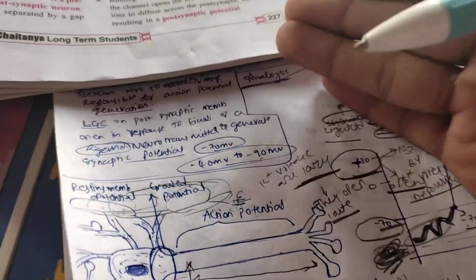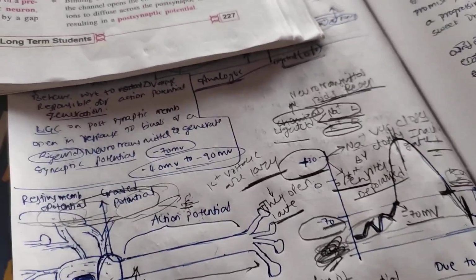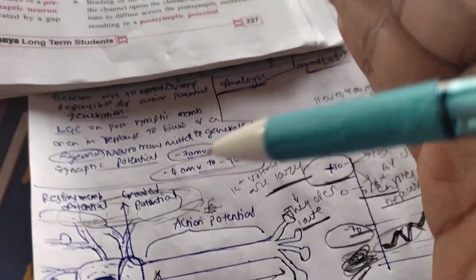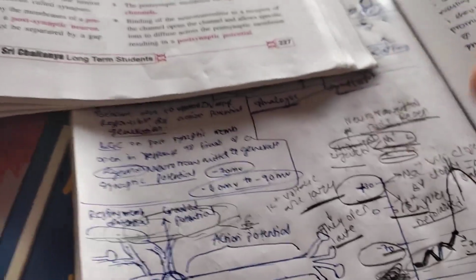So 3 Na+ go outside and 2 K+ go inside. This is the main function of the Na+ K+ pump.